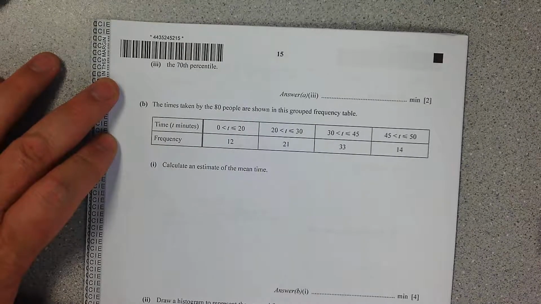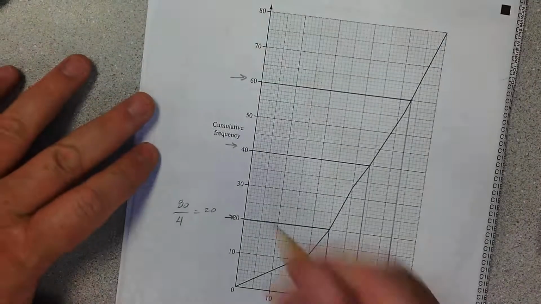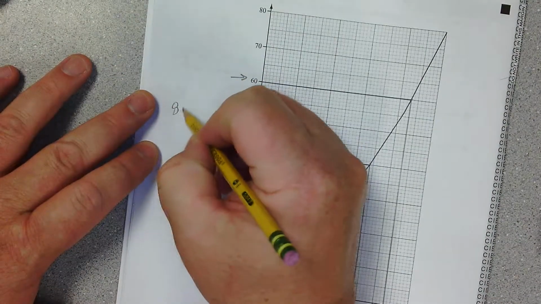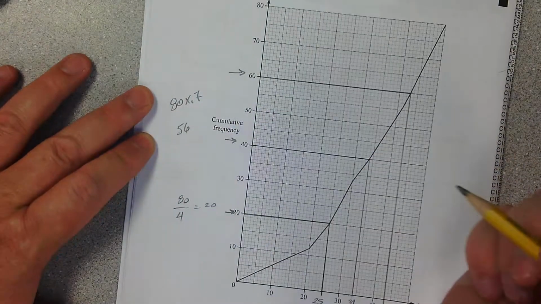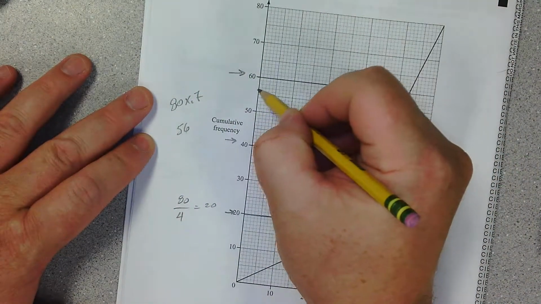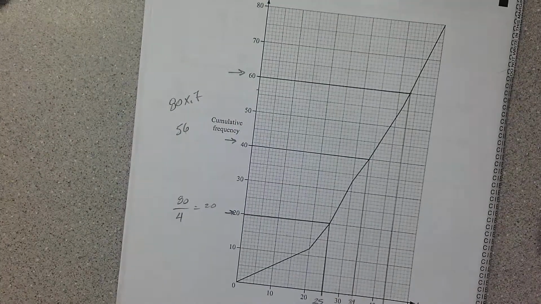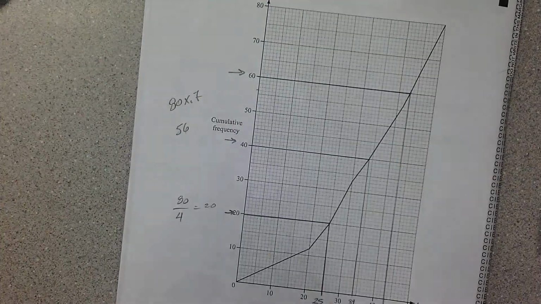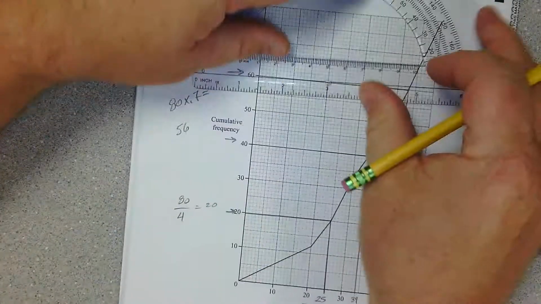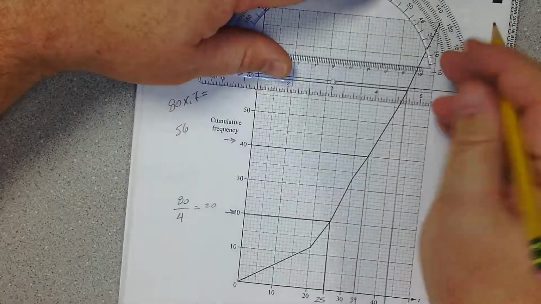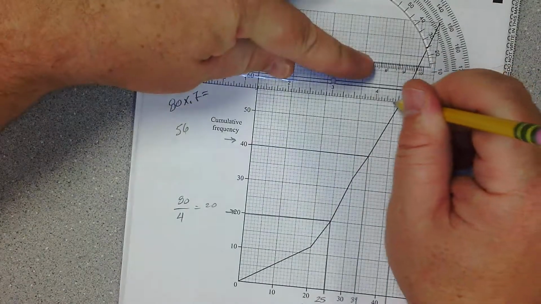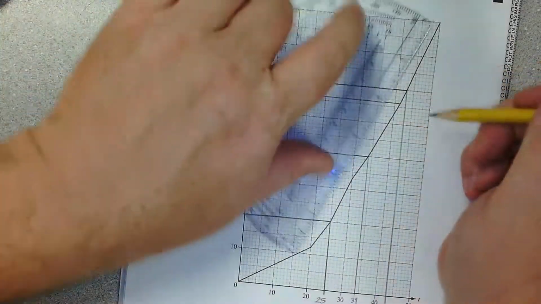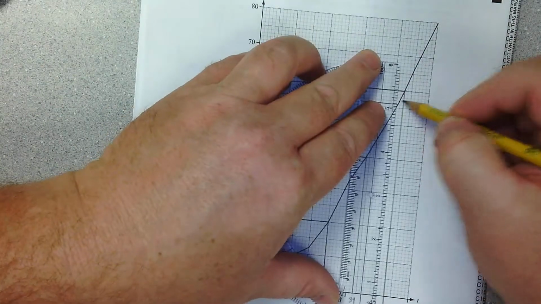Okay, next up it says find the 70th percentile. So 80 times 0.7 is 56, right? So you're going to go up to 56. That would be the 70th percentile right there: 56. Fortunately on this test, the questions involving this cumulative frequency diagram are pretty straightforward.